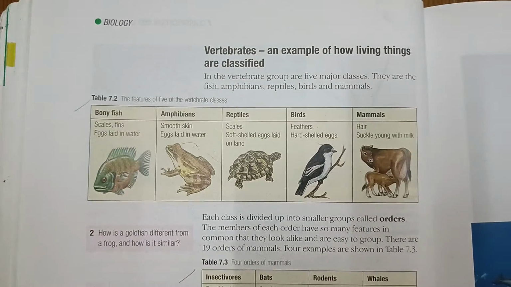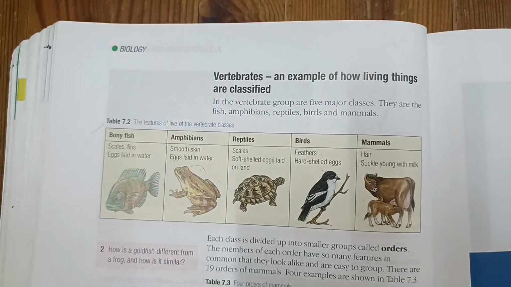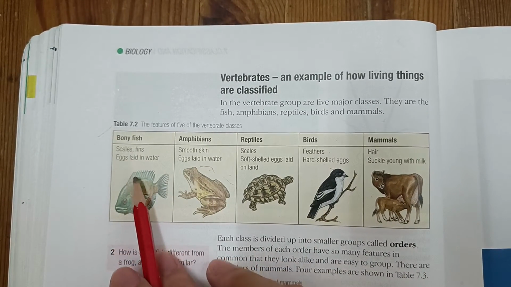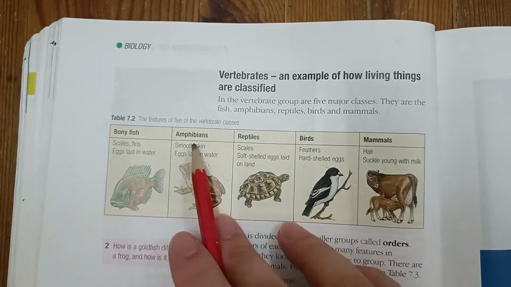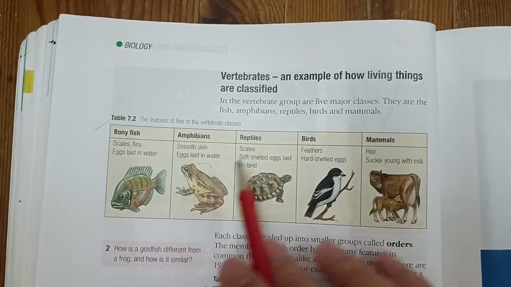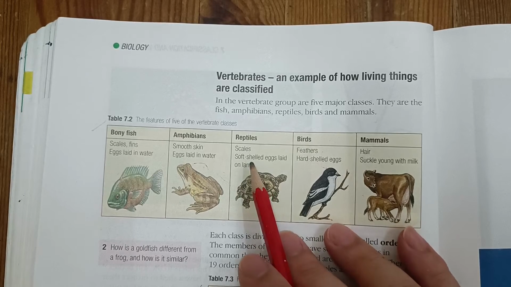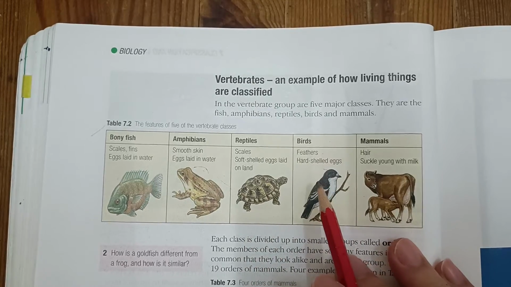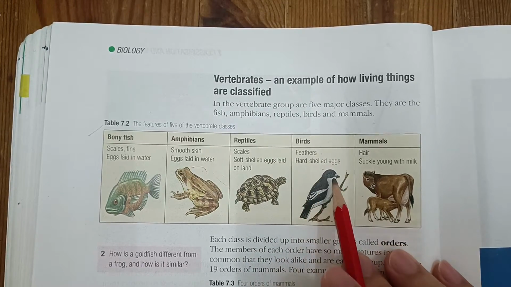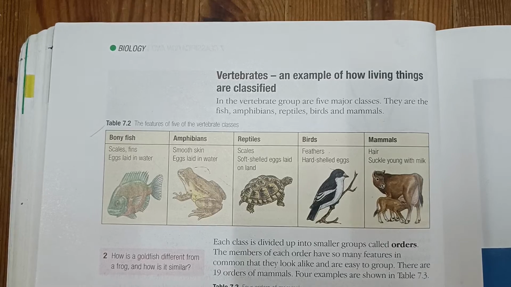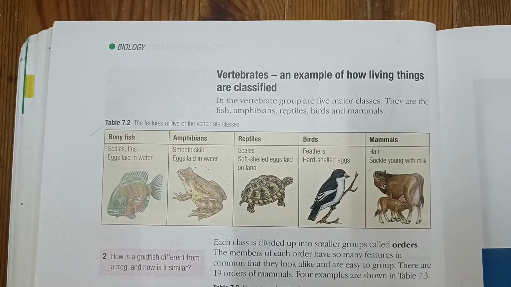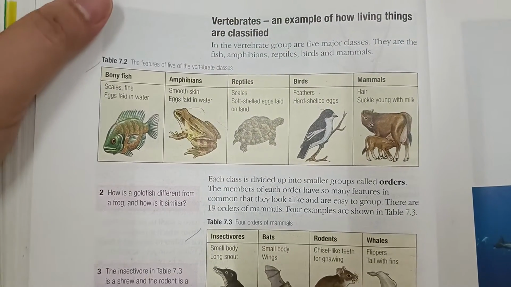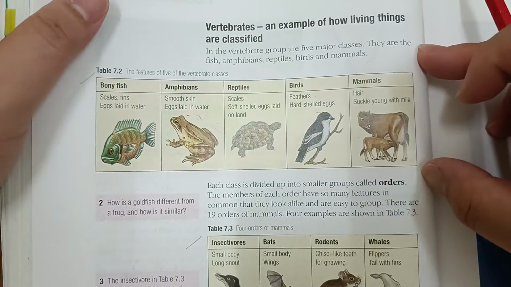Now we need to learn about the vertebrate, an example of how living things are classified. Okay, for vertebrates we have 5 groups. Fish, with scales, fins, and gills, live in water. Amphibians have moist skin, and legs, and live in water. Reptiles have scales, soft-shelled eggs, and lay on land. Birds have feathers and hard-shelled eggs, and mammals have hair or fur and suckle young with milk. So this is a class.